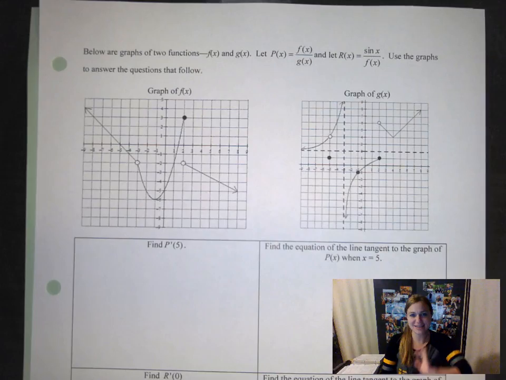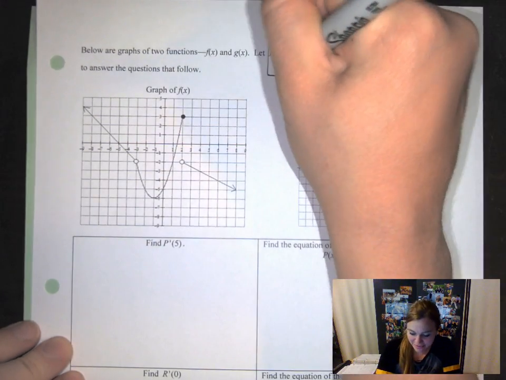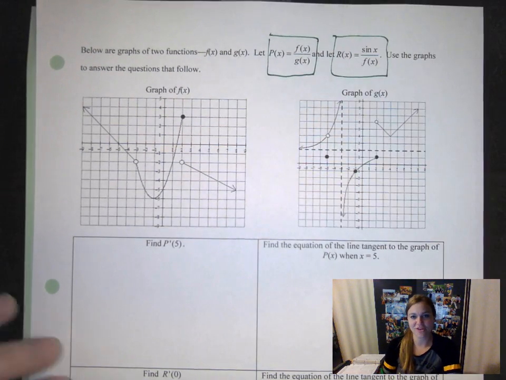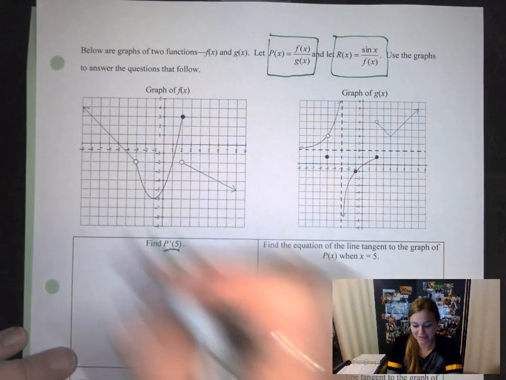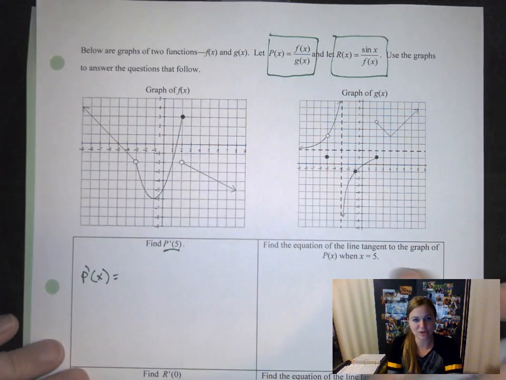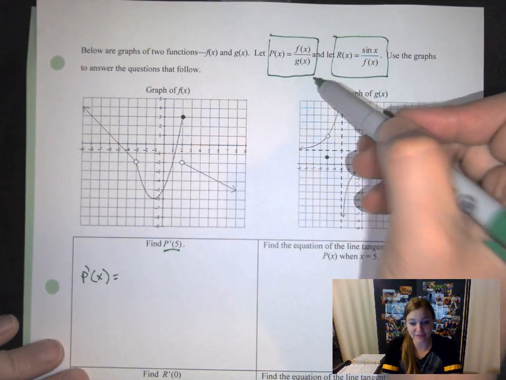So next, we're gonna use this. So we've got a graph of f of x and g of x, and then I've got p of x up here, and I've got r of x. Awesome. This says find p prime of 5, which means I need to find p prime of x first. Don't try to substitute until after you find the derivative. P of x was f of x over g of x.